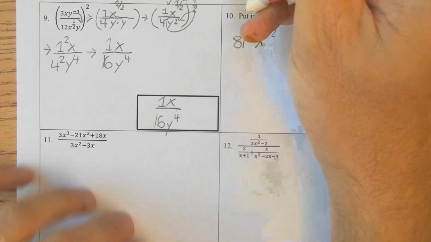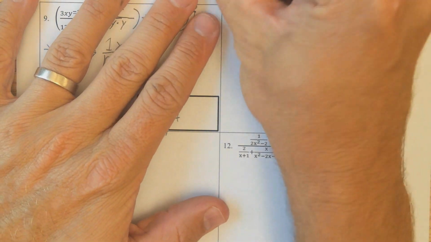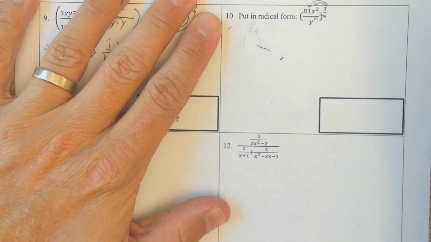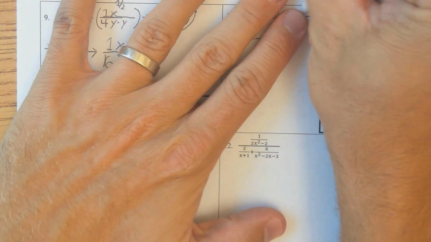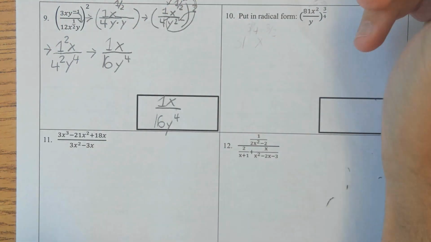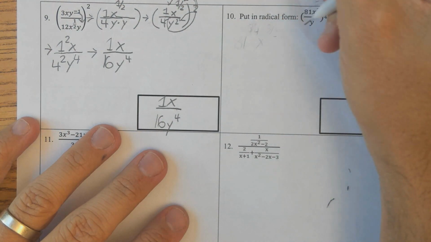Actually, yeah, here's how I want it. Sorry, that's my fault, guys. Just rewrite it like this. I just want it like this.